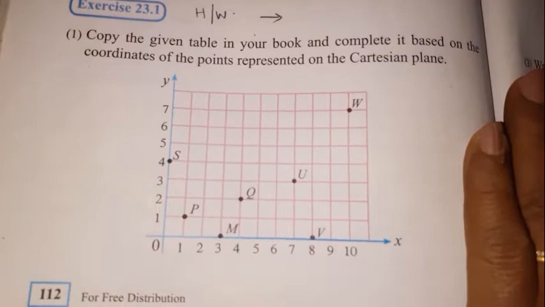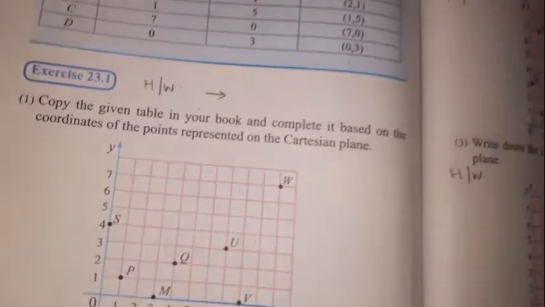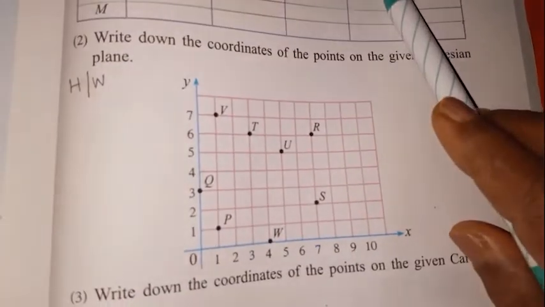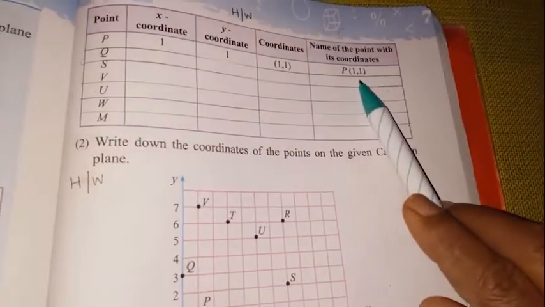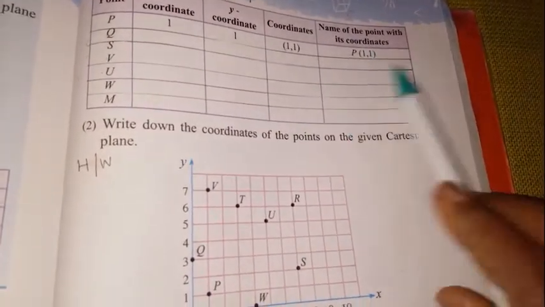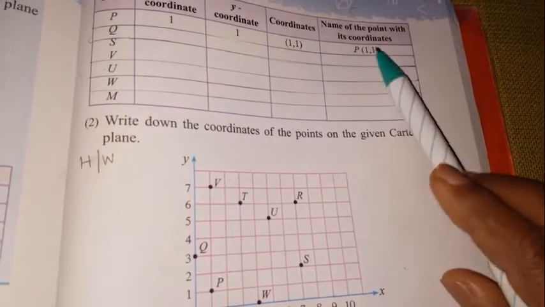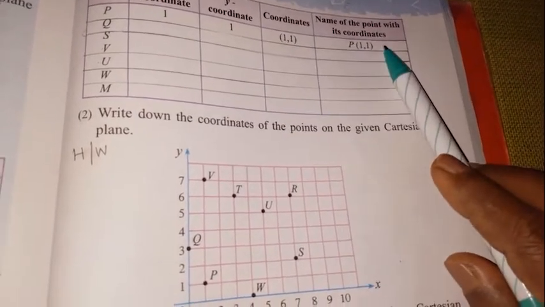How do you write the coordinates? P within brackets 1, 1, close the bracket. Open the brackets, then close the bracket.